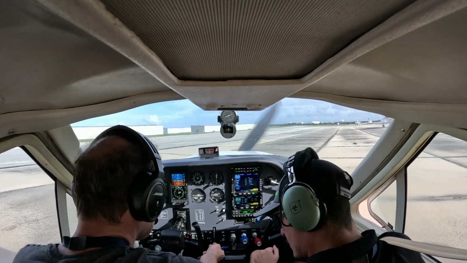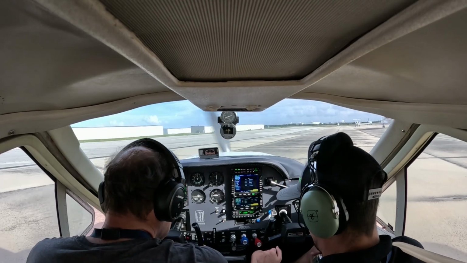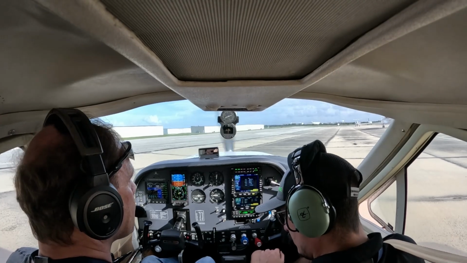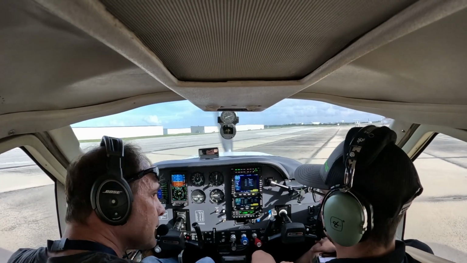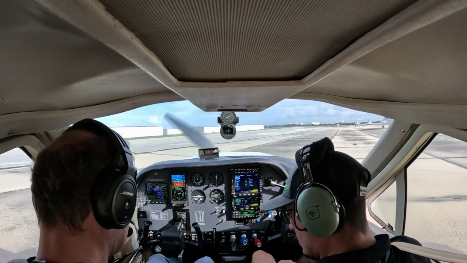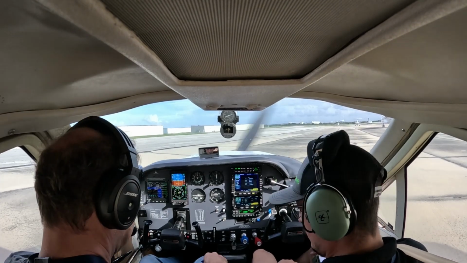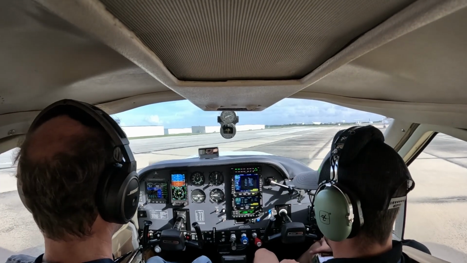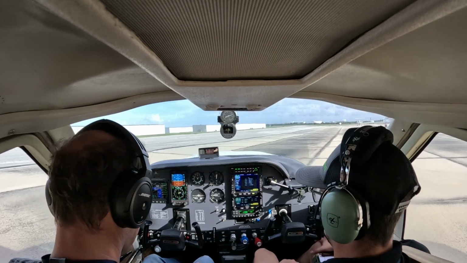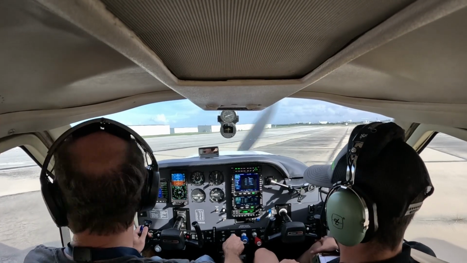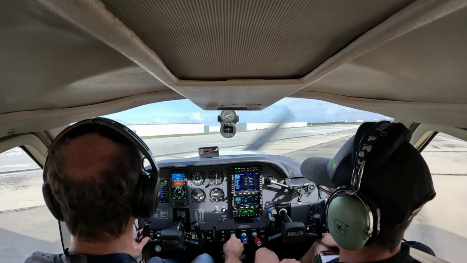Altimeter set. All right, taxi light on. Yep, that's fine. I've got landing light on. Taxi area clear. Okay, looks clear. Parking brake release. All right, brakes check. Okay. And we'll do a steering check as I go over to the run-up area.